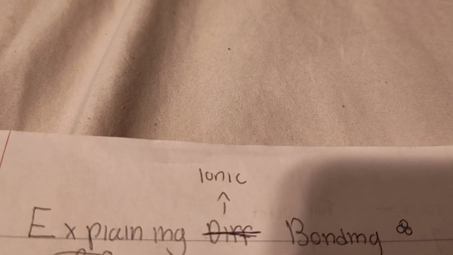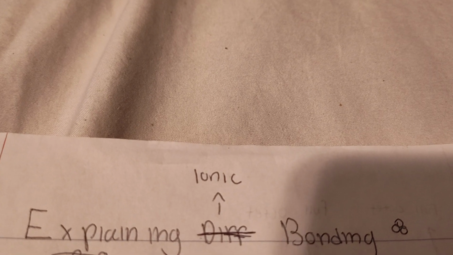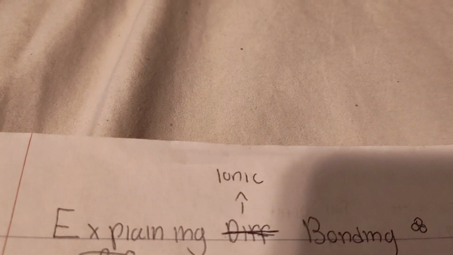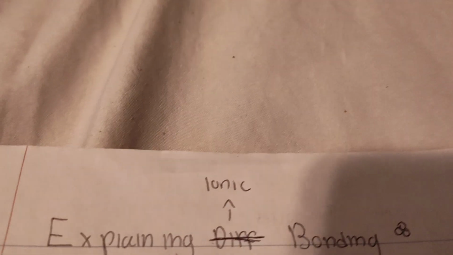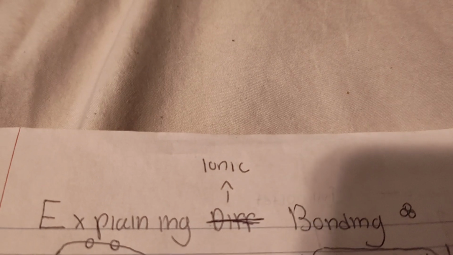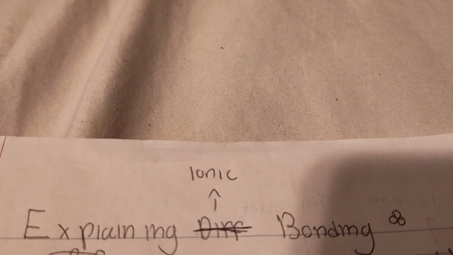Today I will be explaining ionic bonds. It was going to be all the different bonds at first, and there are only like two main types, well, three, well, four. I was going to explain all of them, but then I realized this took up a lot of space, and I don't feel like writing all that, so it's just going to be restricted to ionic bonding. So let's start with number one.